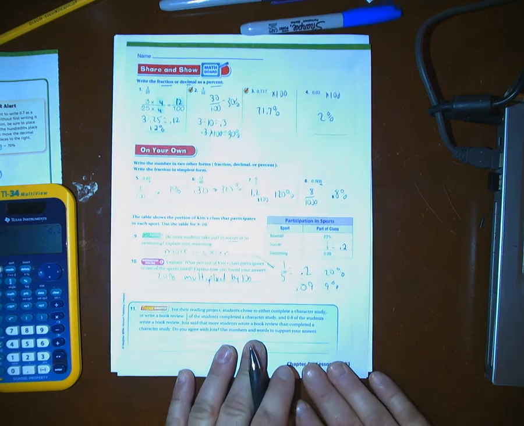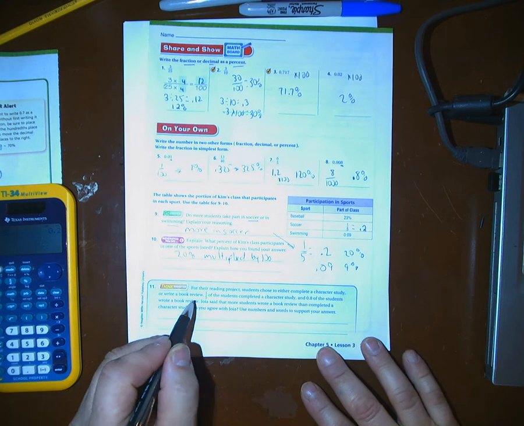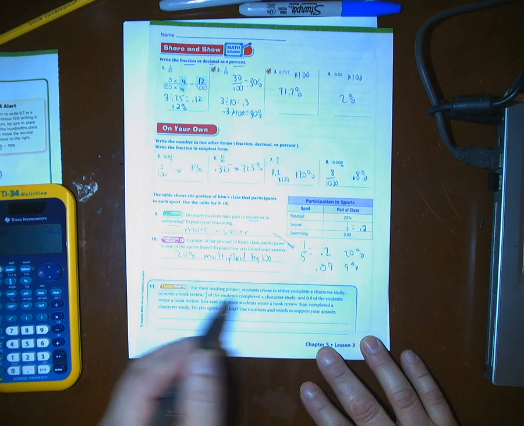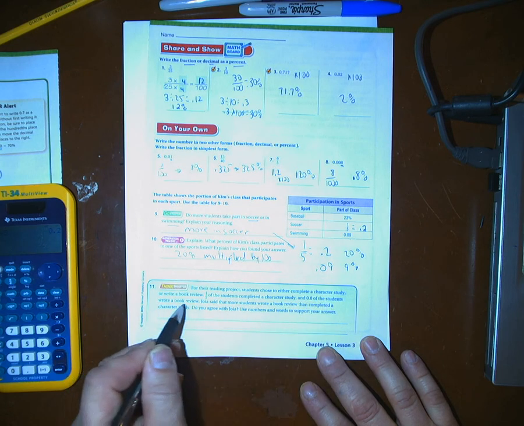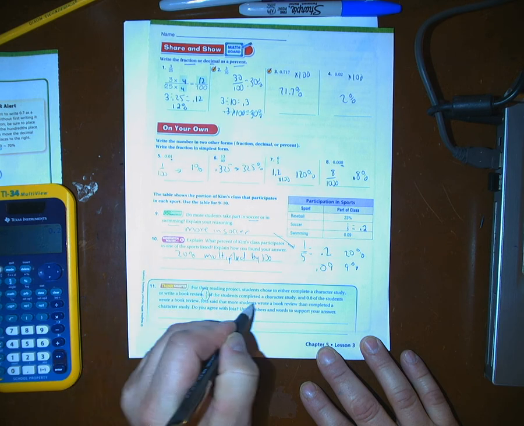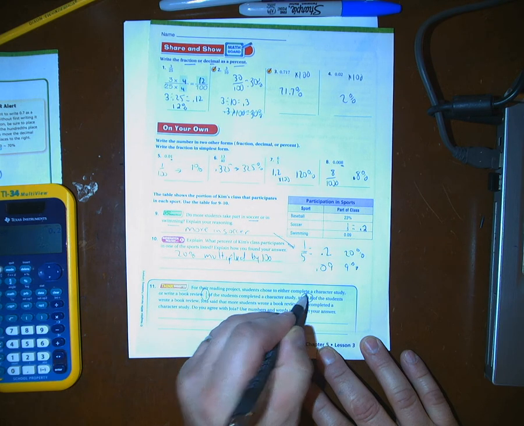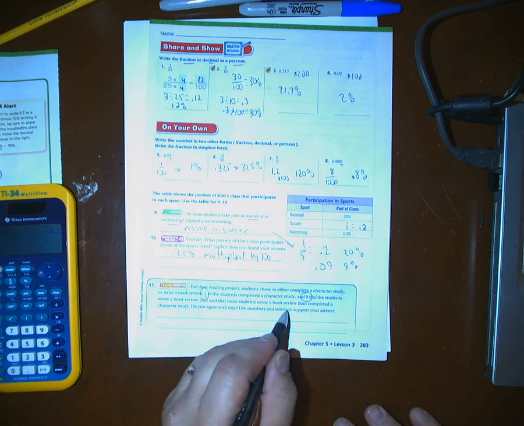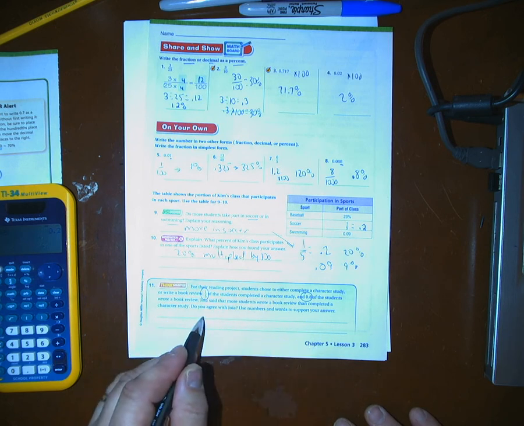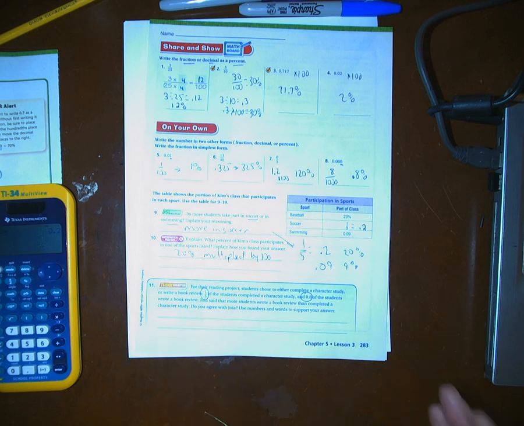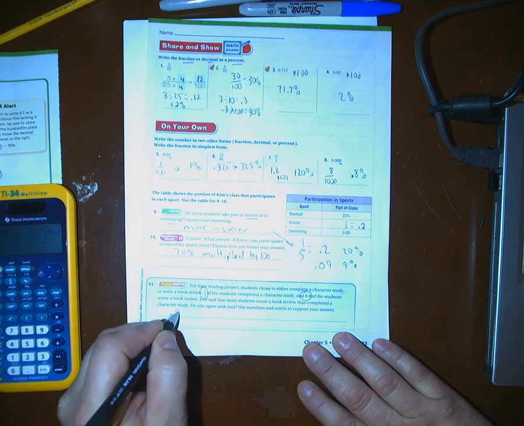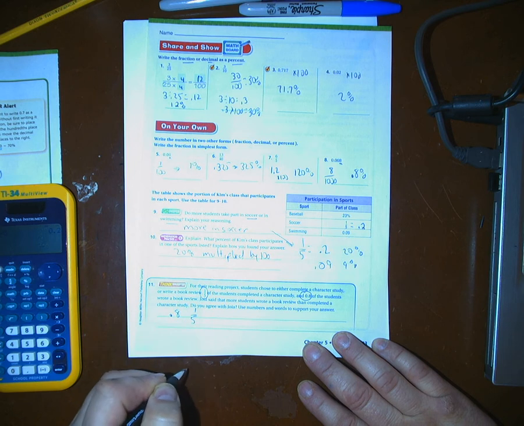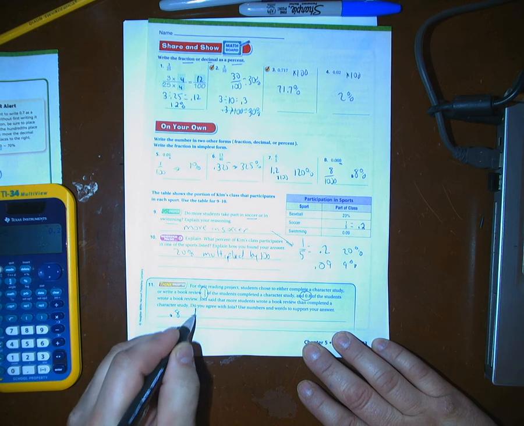Okay. Number 11, for their reading project, students chose either to complete a character study or write a book. 1/5 of the students completed the character study, 0.8 of the students wrote a book. Jola said that more students wrote a book than completed a character study. Do you agree or disagree? I'm always back to decimals. I'm going to compare 0.8 to 1/5. So I'm going to make 1/5 a decimal.